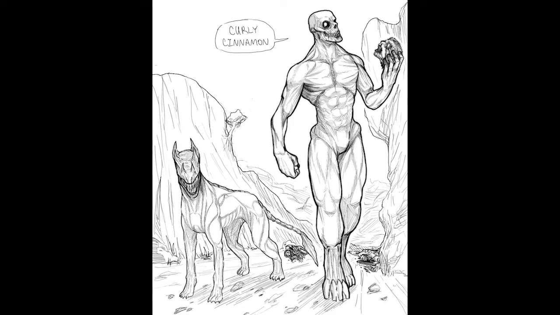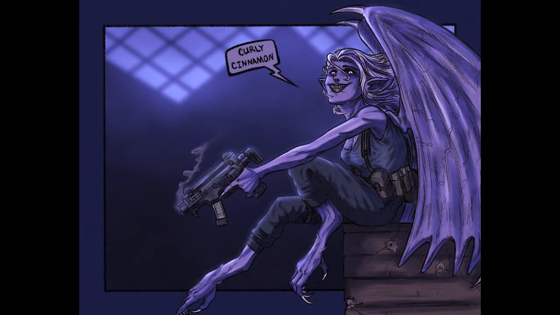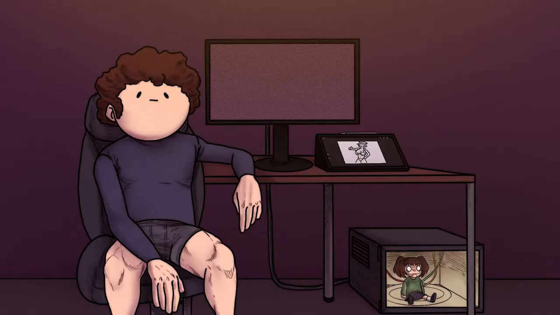Make sure you do not skip this step, as having plenty of research references will make the rest of these steps much easier. Next step is to figure out the rough construction of your character, that being their shapes and general silhouette. This is where you can play around with a lot of experimentation and stay rough with it.